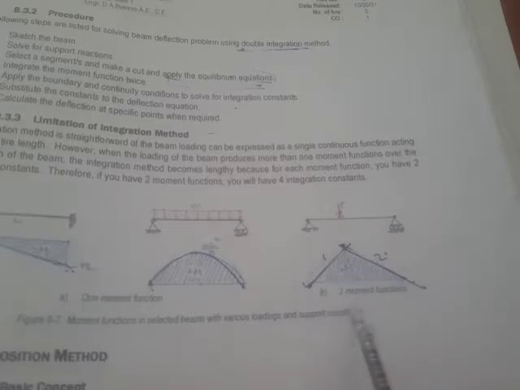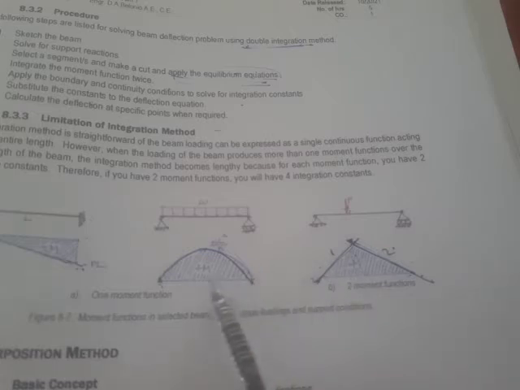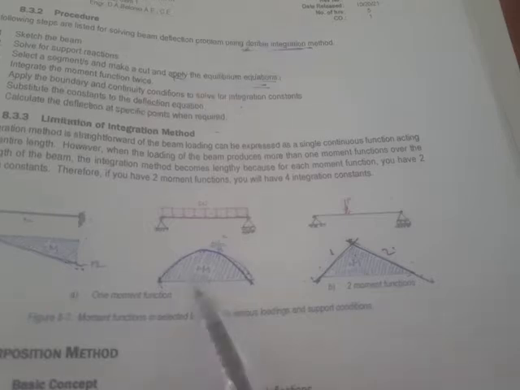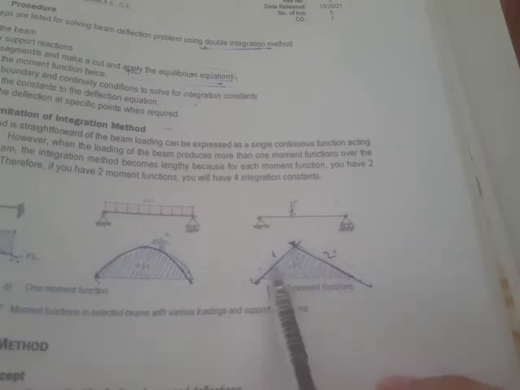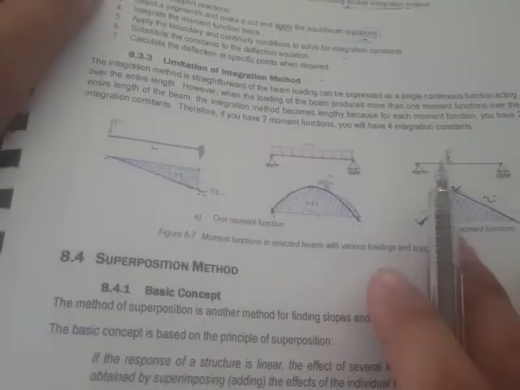Recall that if we have one moment function, integration gives us two arbitrary constants. So if you have two moment functions, then you get four arbitrary constants.